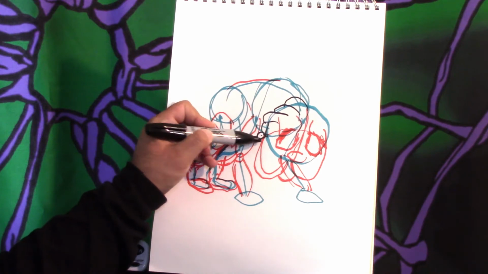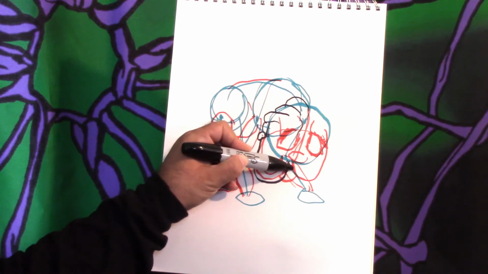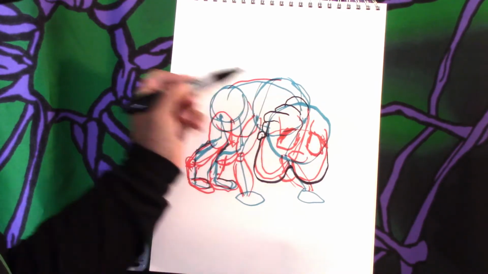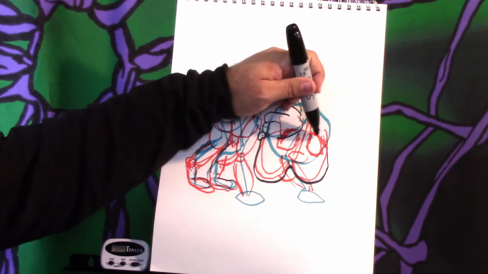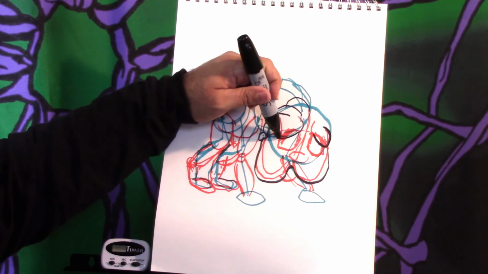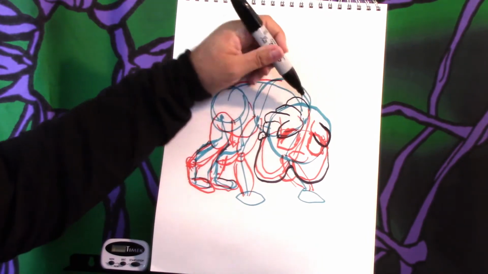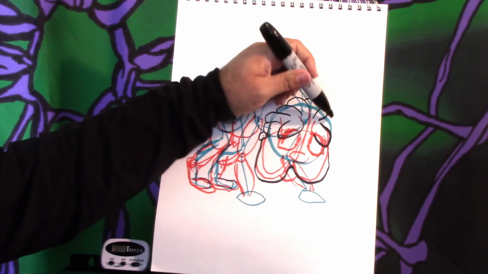Let me bring in the little ear here. Droop down here. There we go. And then big furrow brow there, sad brows. And really just kind of unleash at this point.